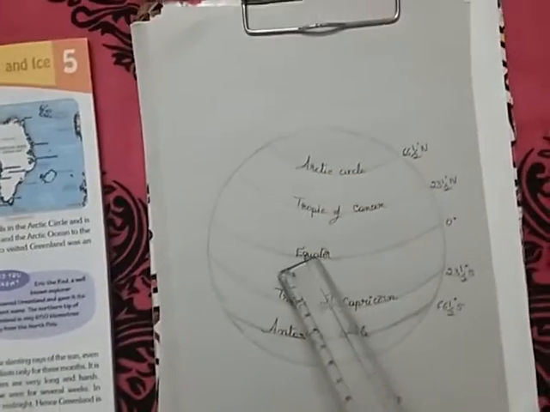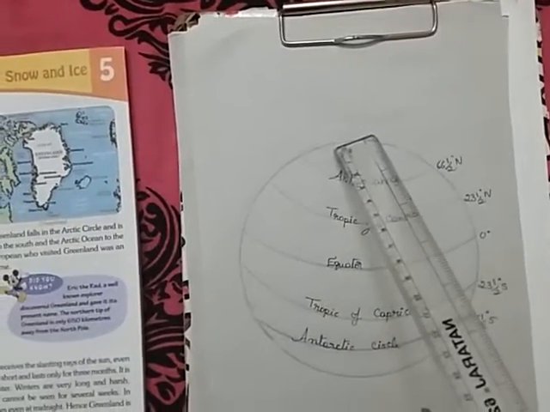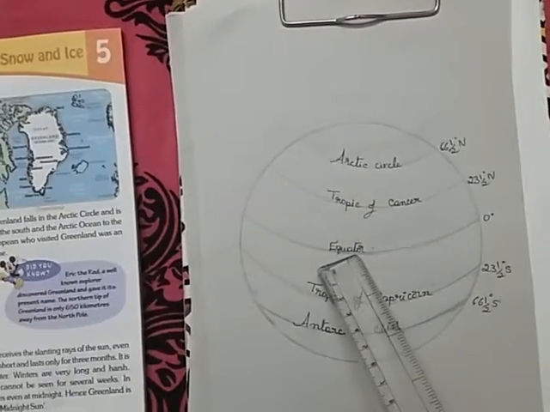Climate and vegetation. Let us learn about the climate and vegetation of Greenland. Okay, Greenland is far away from the equator. See here, it is located near the pole, which means it is far away from the equator. Therefore, it receives the slanting rays of the sun even in the summer.